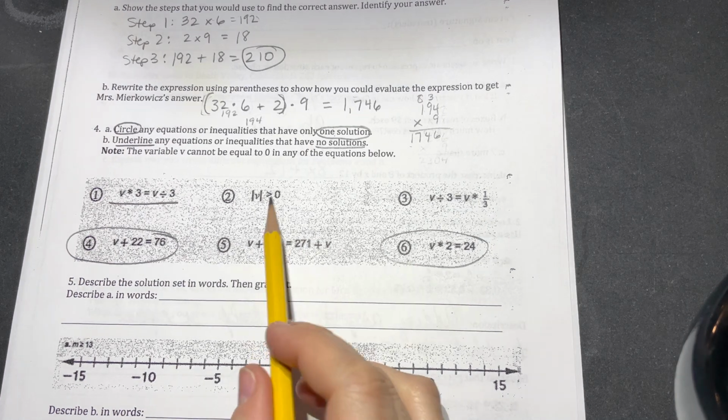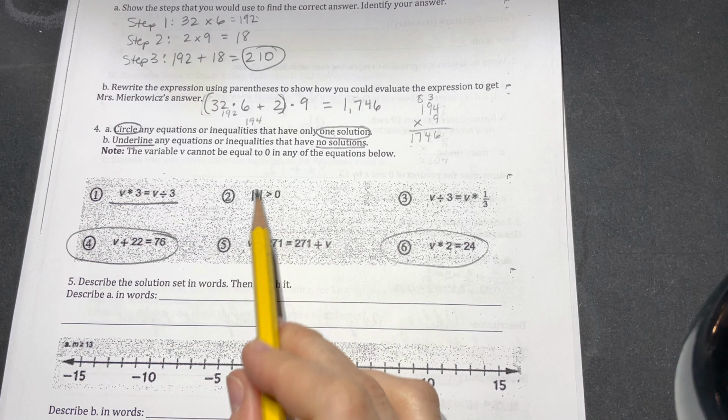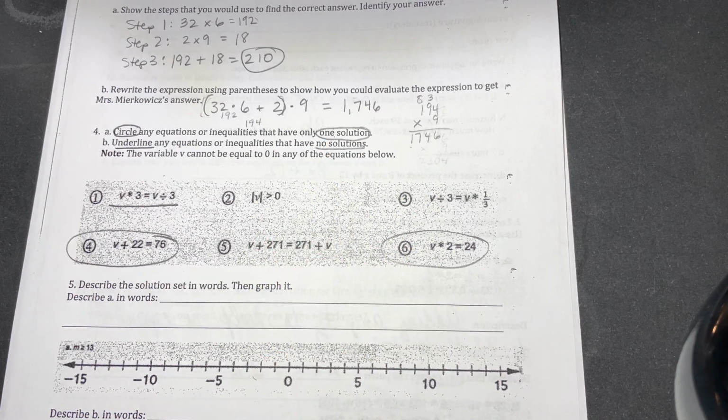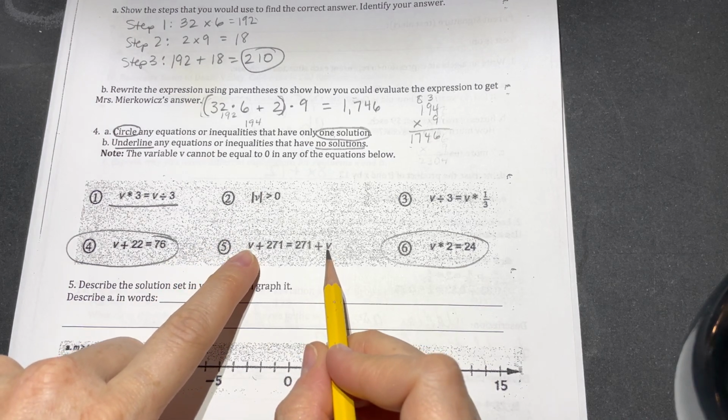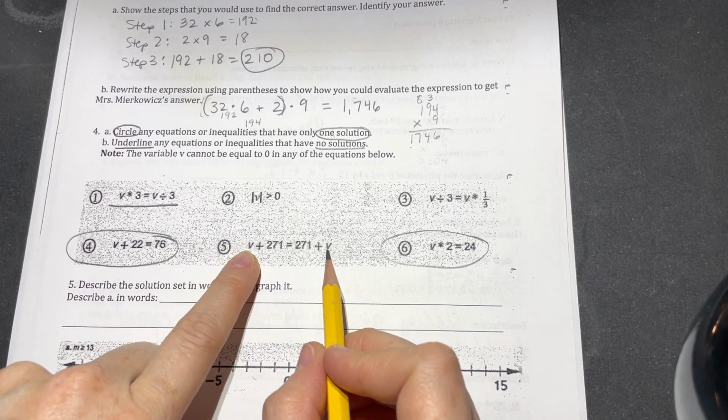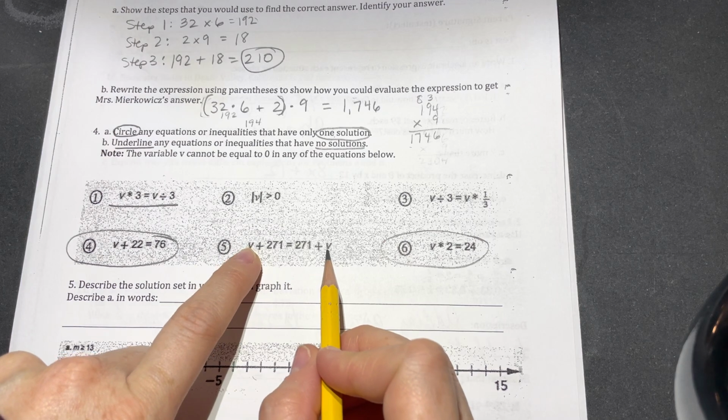So now we have these 3 left. Are these 3 ones that only have one solution or no solutions, or are they ones that have more than one solution and we just leave them alone? Number 5, you have to circle that. There's only one possible number that I could put in here to make this correct.